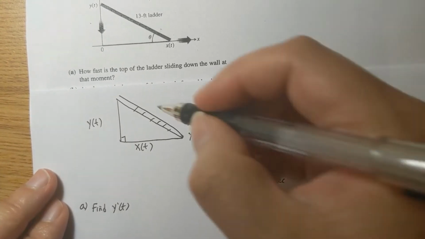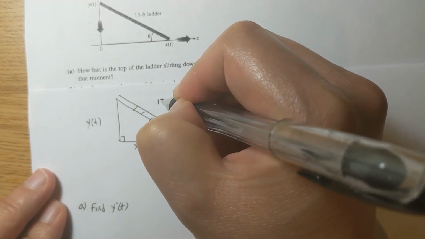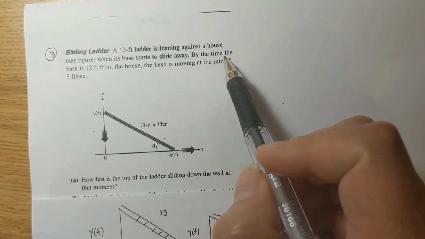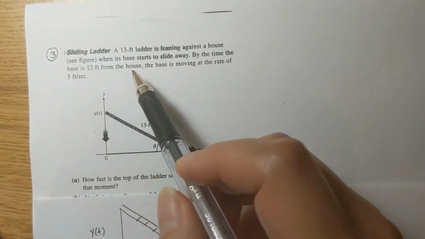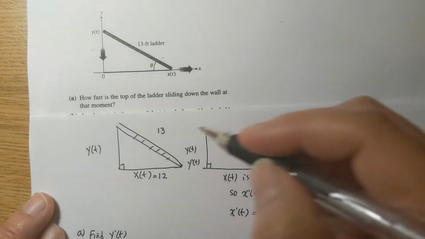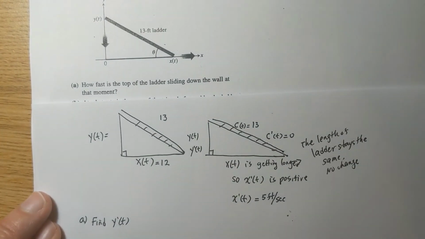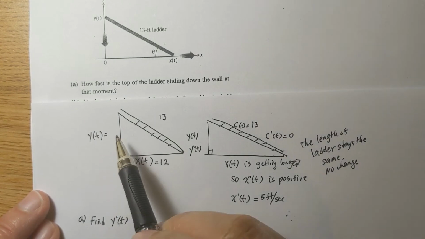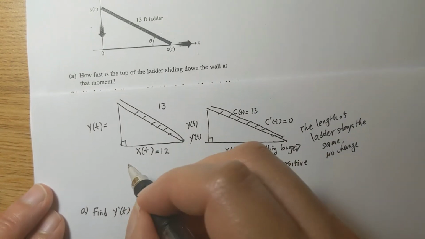We know this is 13, and by the time the base is 12 feet from the house, this is 12. So how much is this one? If you remember the Pythagorean triple list, then you would know the number. If you don't remember, you can figure it out.